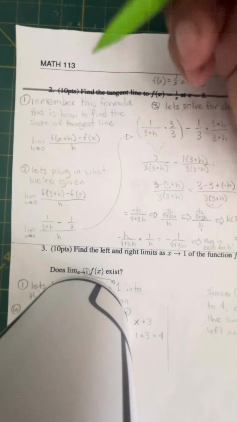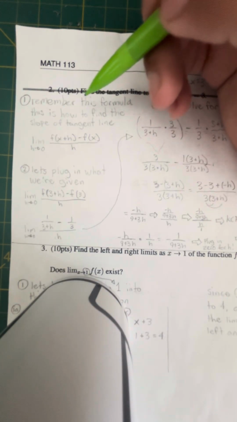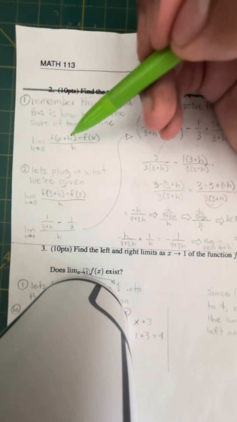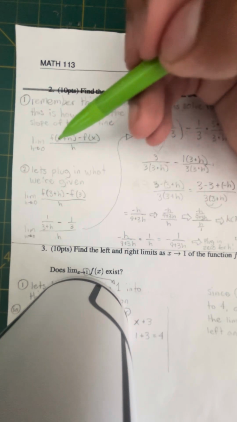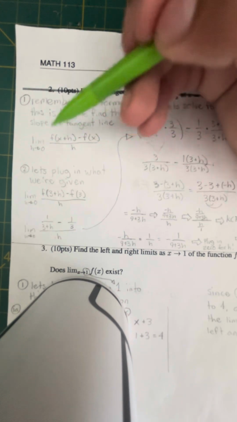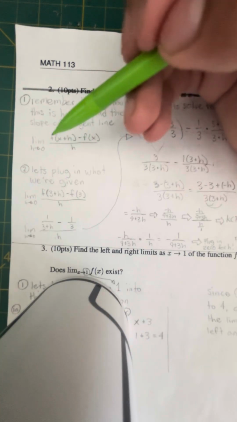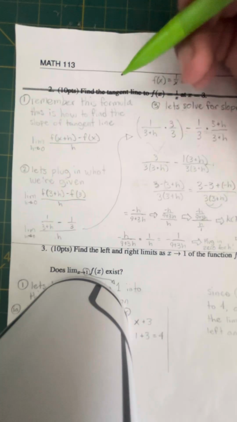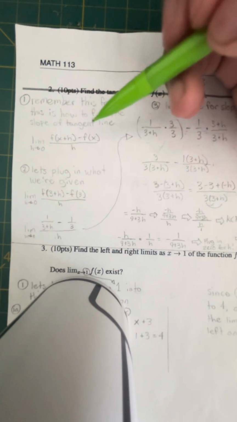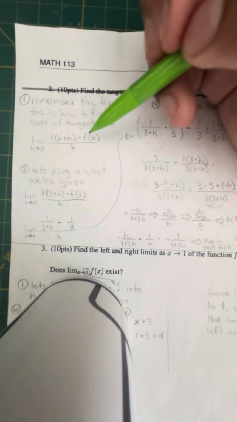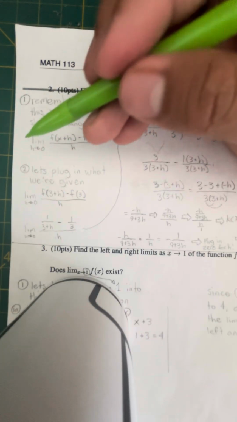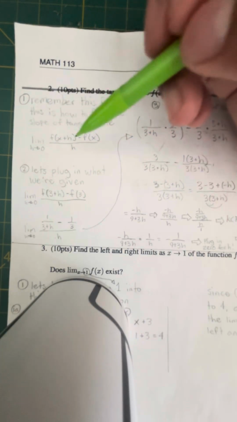remember this formula right here: f of x plus h minus f of x, over h. This is in order to find the slope of the tangent line, not the tangent line, but just the slope of the tangent line. So I would recommend writing this down somewhere in your notes. This is a very important thing to remember.